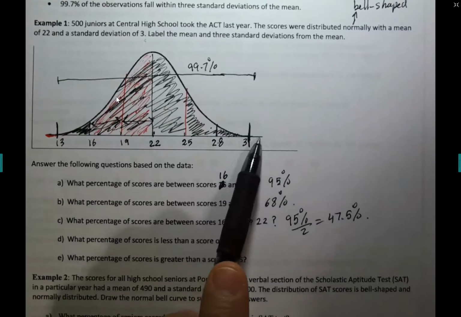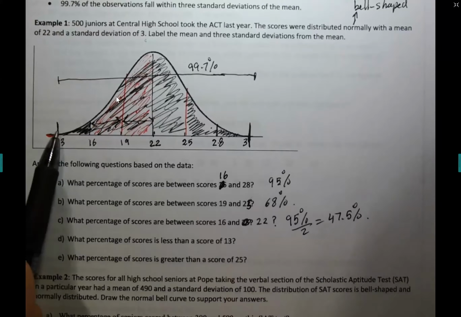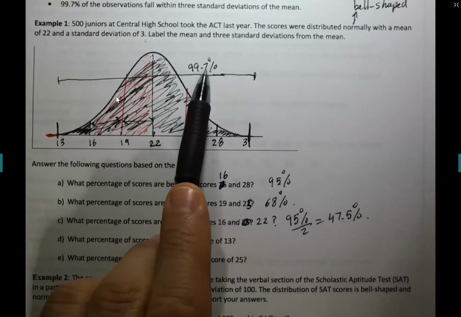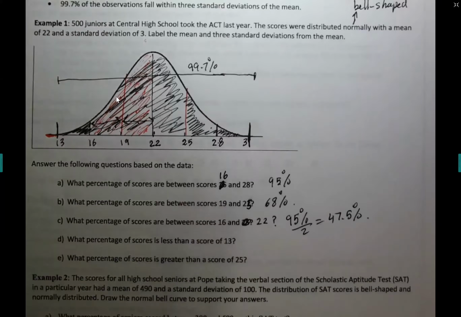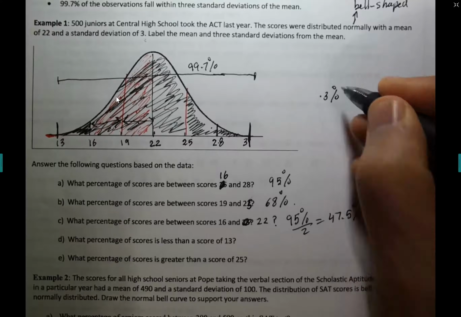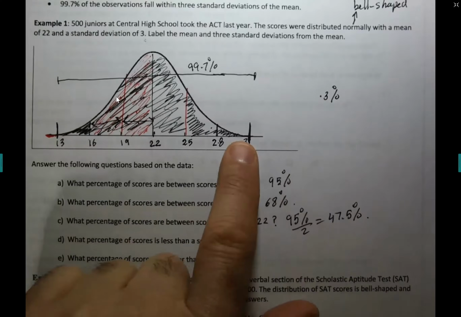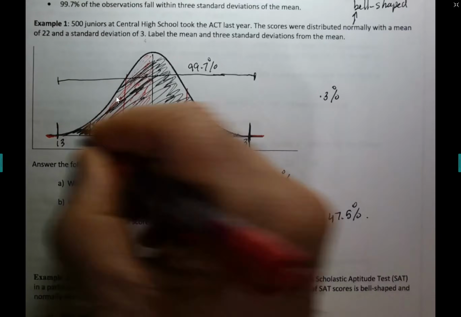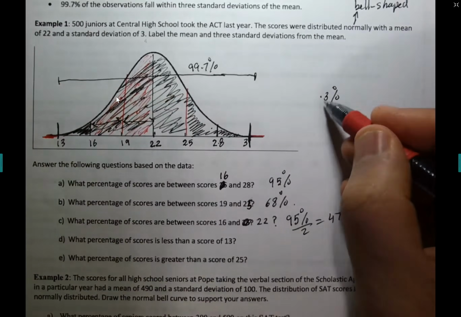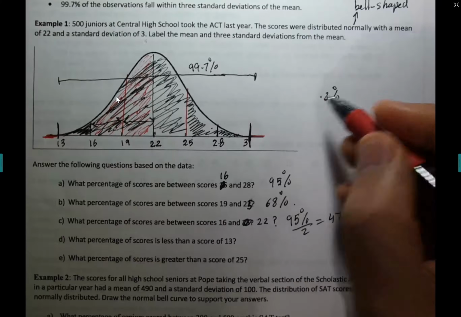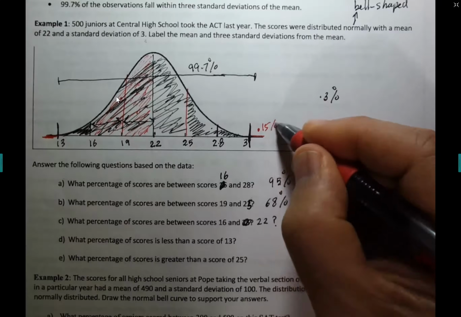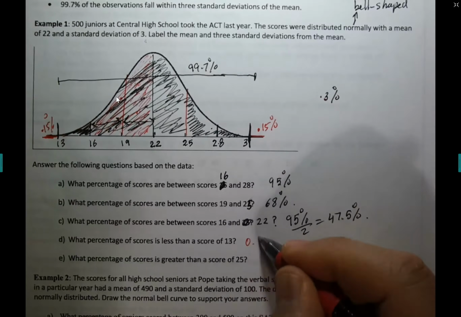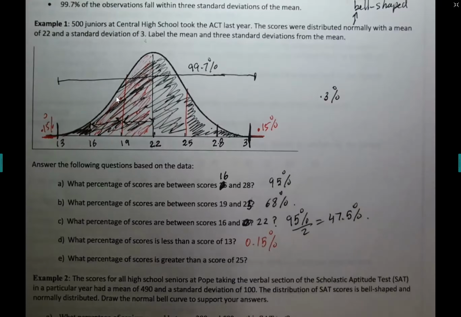What's left for the tails? From here onward or from there backward, just going down. 100% minus 99.7% will be 0.3%. But remember, guys, the 0.3% is split between the tails. So this one has half of 0.3%, and this one has half of 0.3%. If you take 0.3, guys, and divide it by 2, it's going to give you 0.15%. And this is why it is 0.15%. It's half of this.